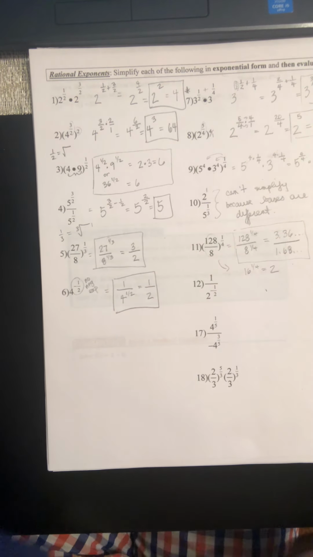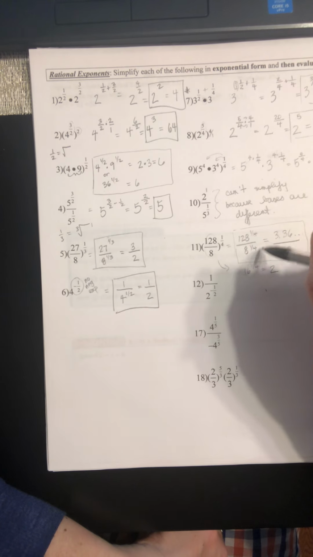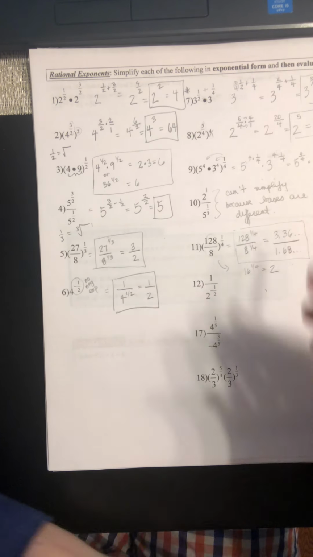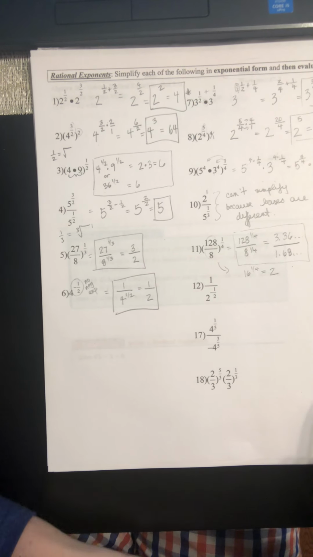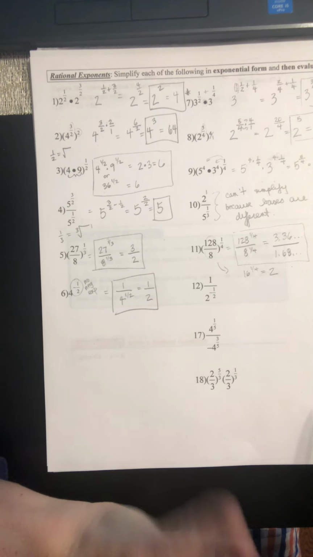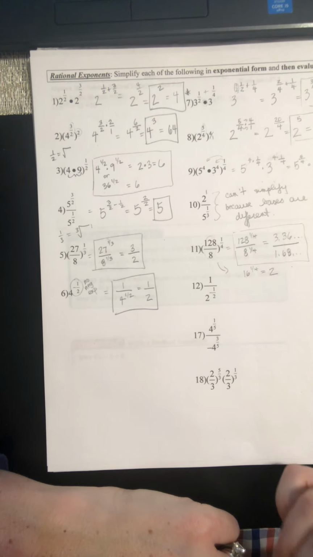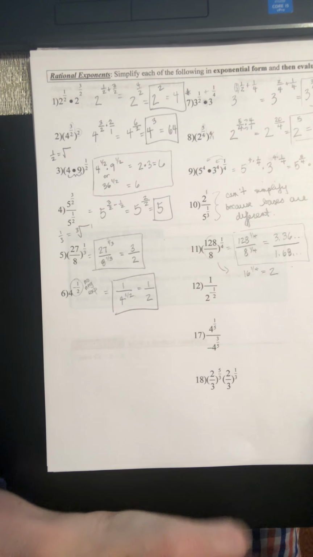When we take our quiz next week, I'm going to be asking you for this answer, okay? So I'm gonna want you to simplify these using rational exponents, okay? And then if I ask you to evaluate, it will end up being something much nicer than that, okay?